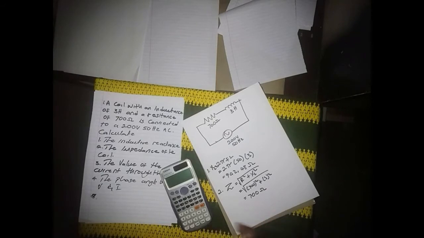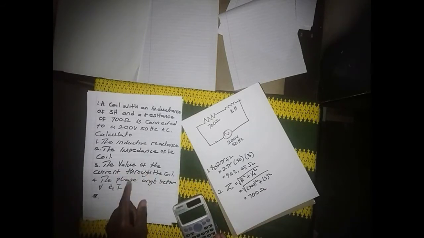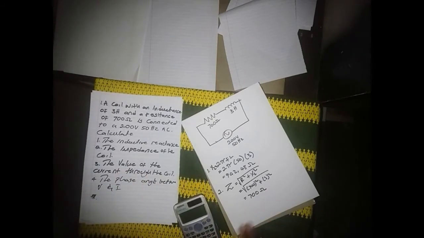Now calculate the current through the coil. So guys, a coil is a conductor or a wire that has a resistance value and an inductive value.